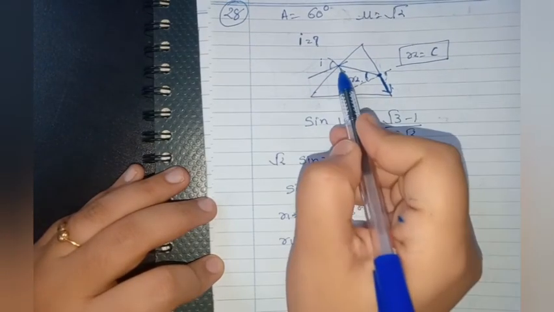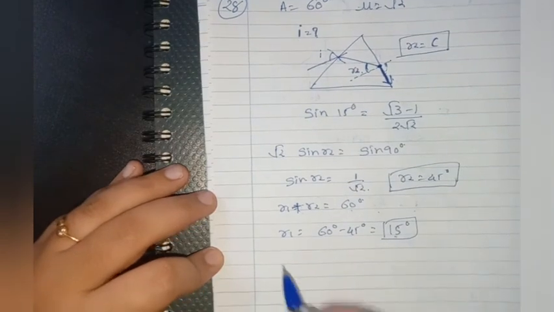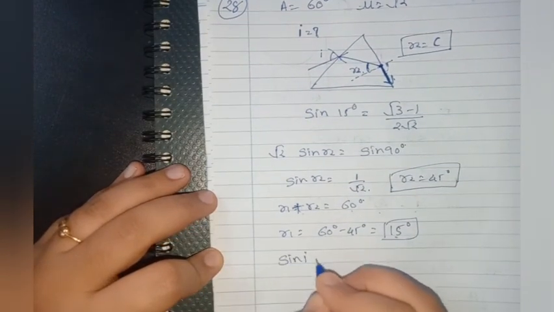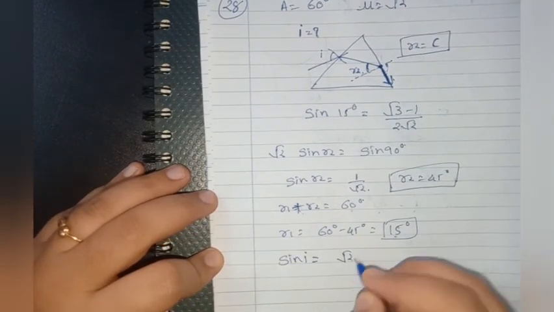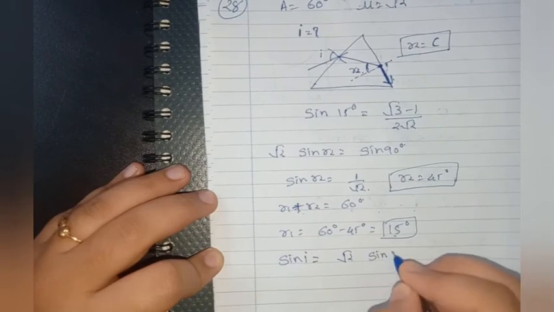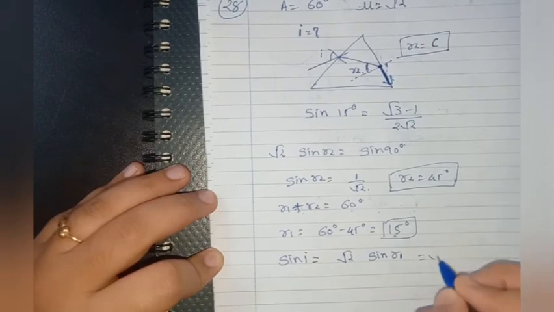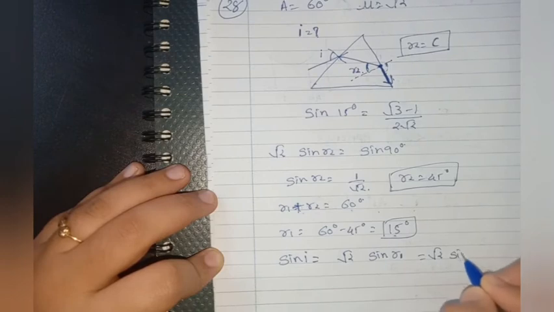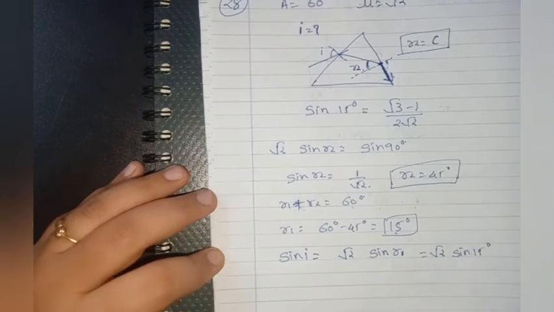Now applying Snell's law at the first surface, sine i is equal to √2 sine R1, that is equal to √2 sine of 15 degree.